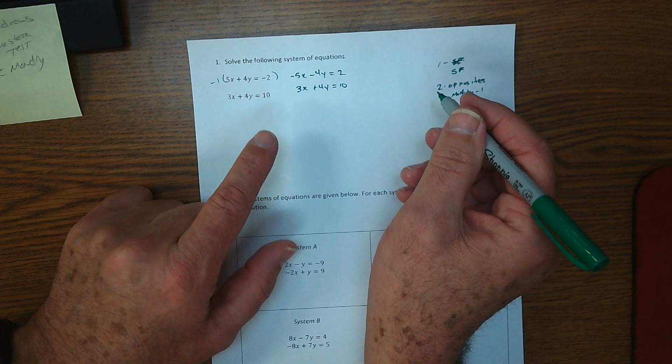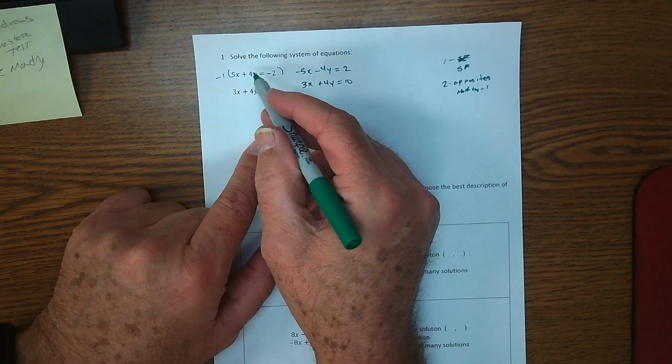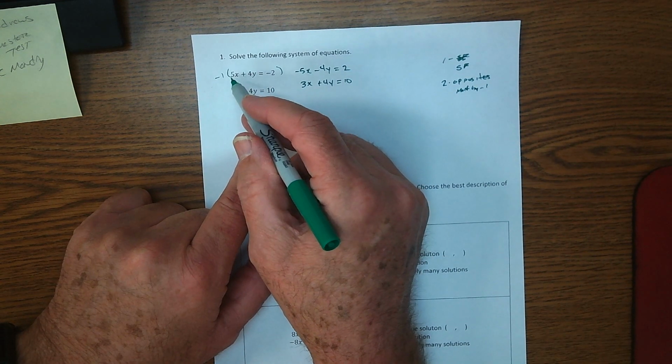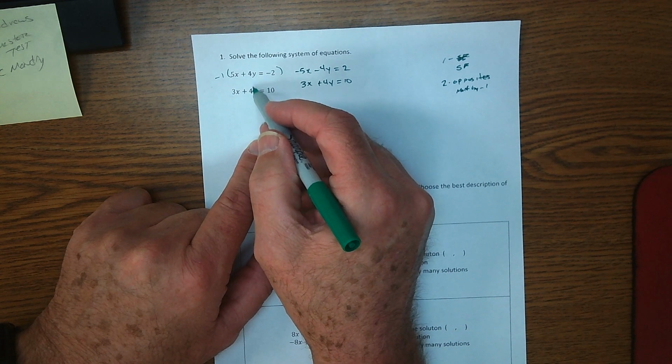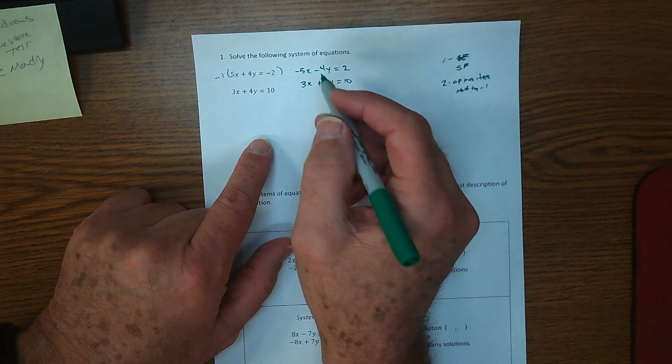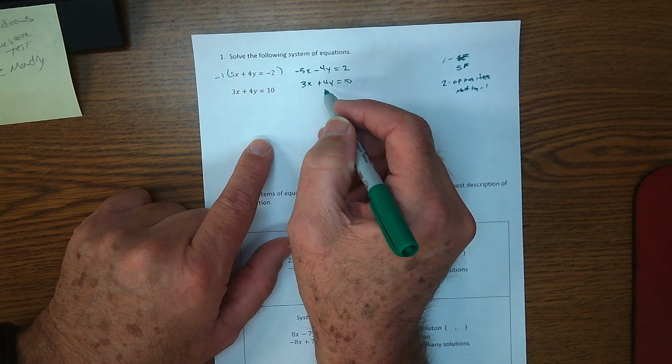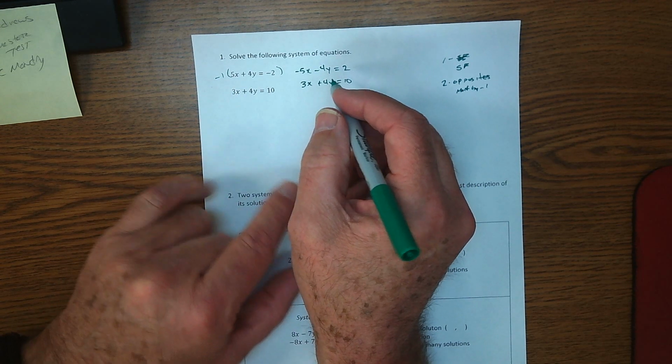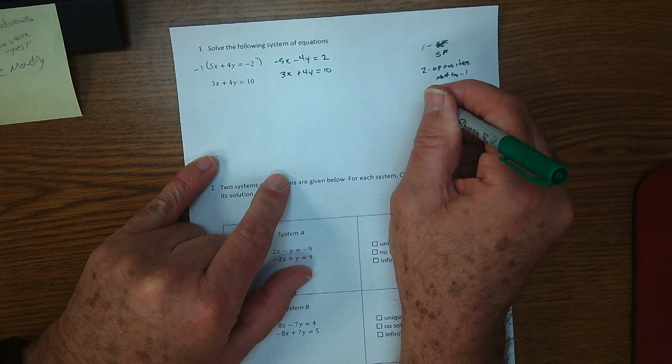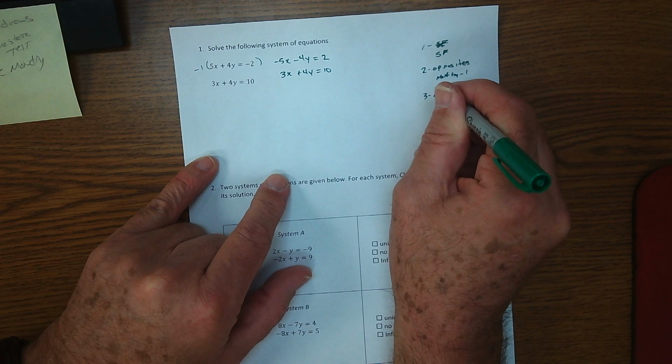Now you don't need to change every equation. You only need to change the ones that don't have different signs right here. Now it could be the x, or it could be the y, but they've got to be different signs. Okay? So now they have different signs. I have a +4 and a -4. So now I have opposites. So once I have opposites, I add and solve.